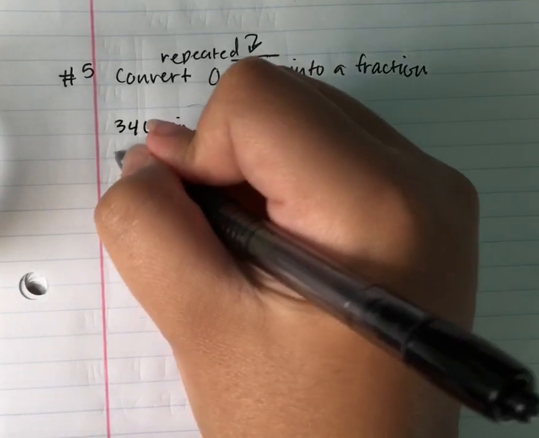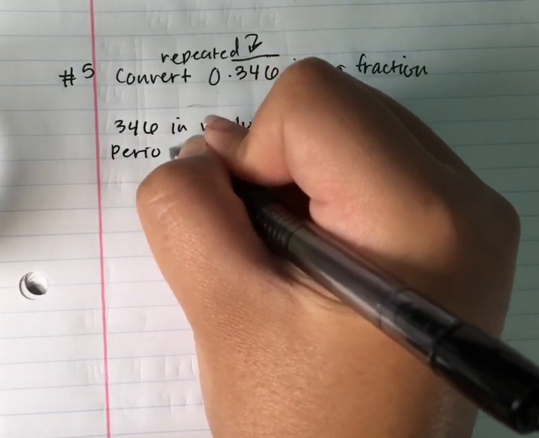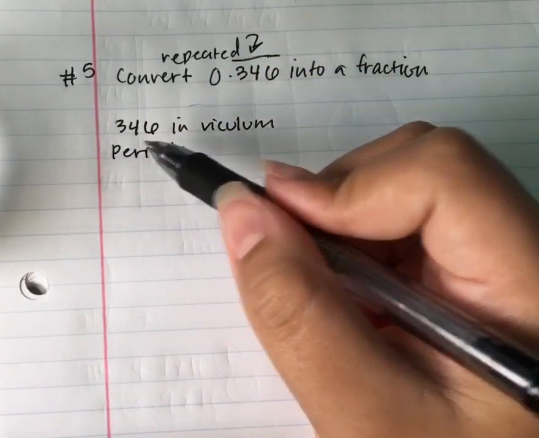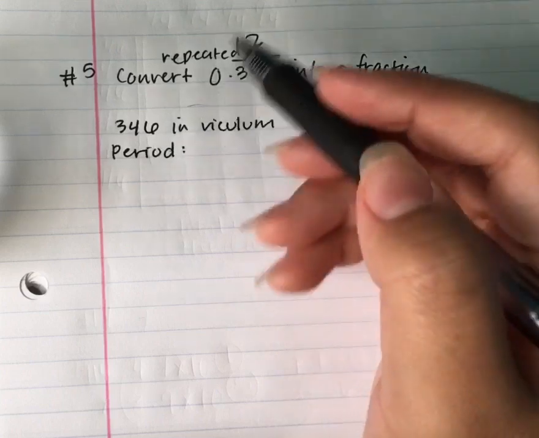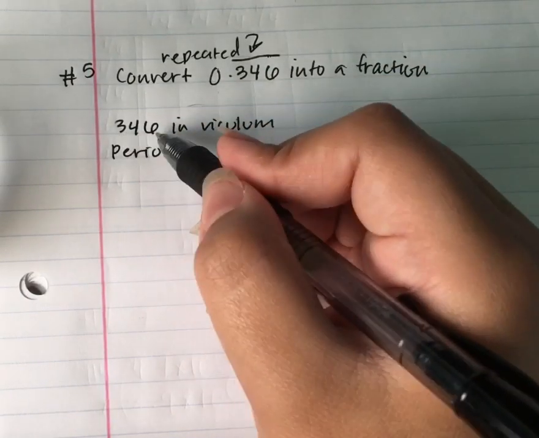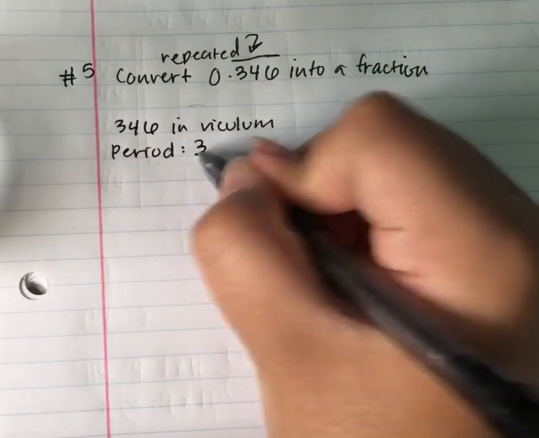Which means that the period is the amount of numbers that are being repeated. So since it's 1, 2, 3 numbers, the period would be 3.